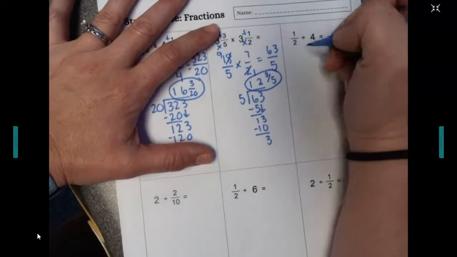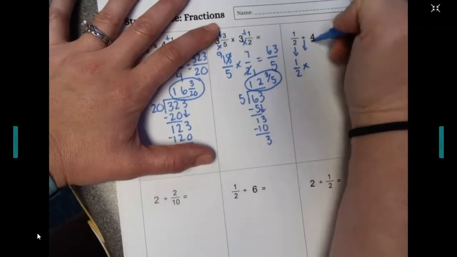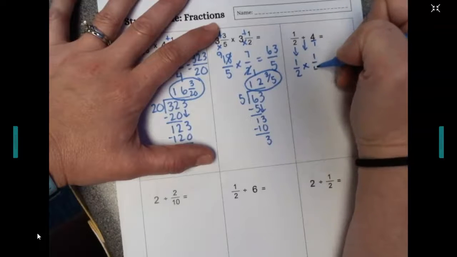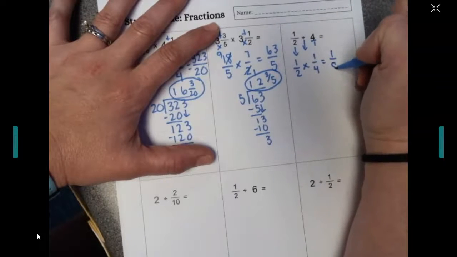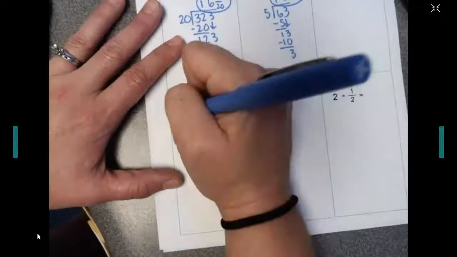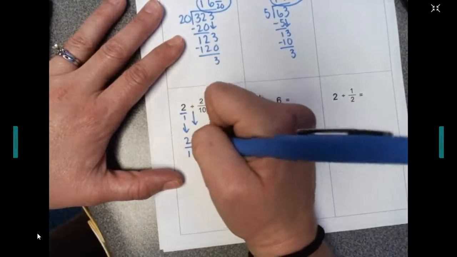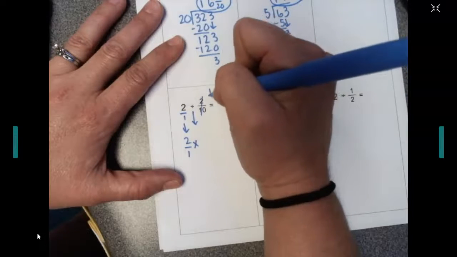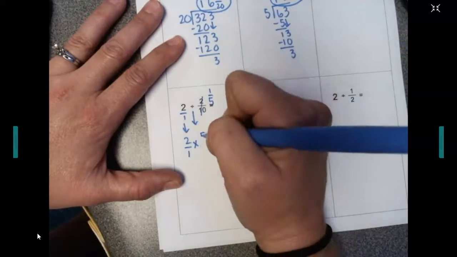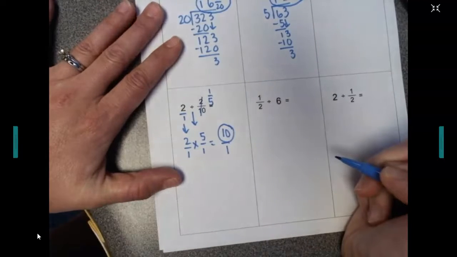We're moving into division. Remember, keep, change, flip. So keep, change, we have to put a 1 underneath, and then we flip it. So I get 1/8. We put a 1 under, we keep it, we change it. I'm going to change 2/10 to 1/5, and we're going to flip it. So I get 10 over 1, which is 10.